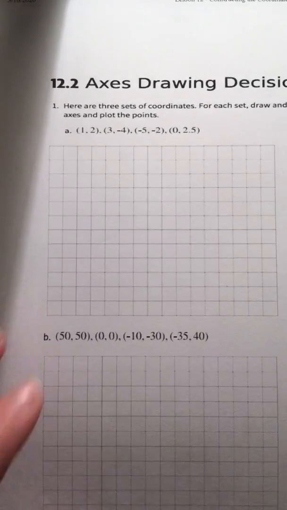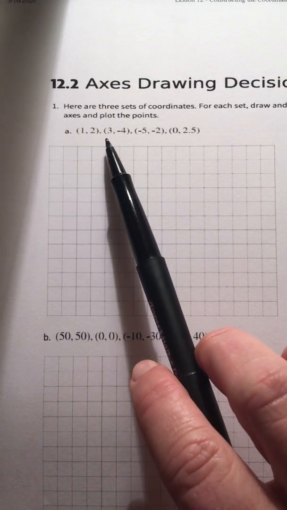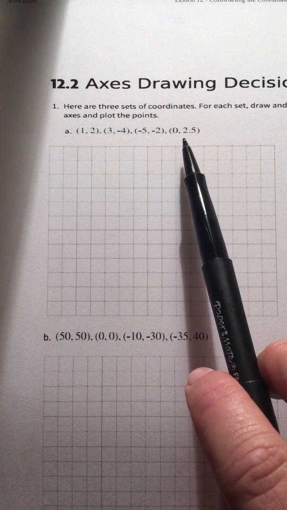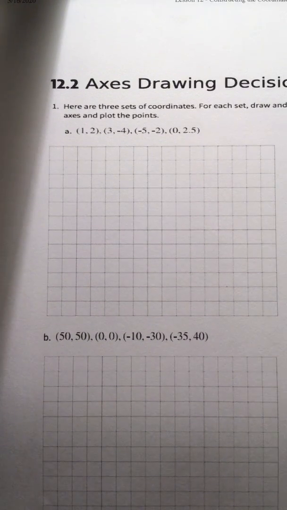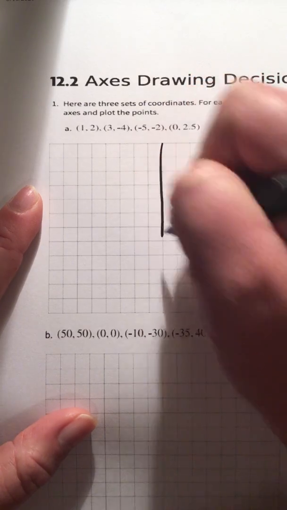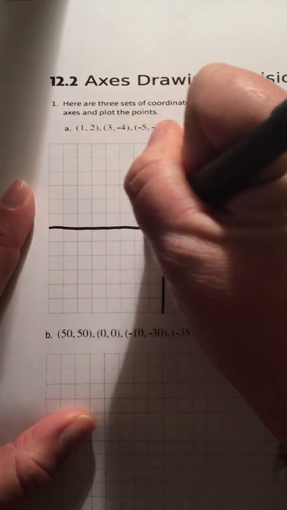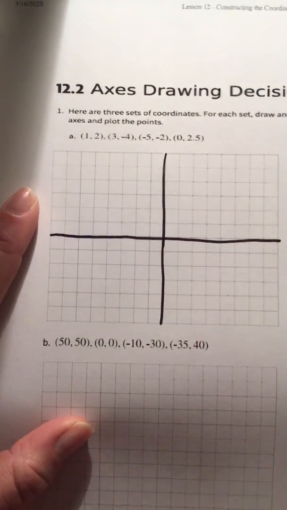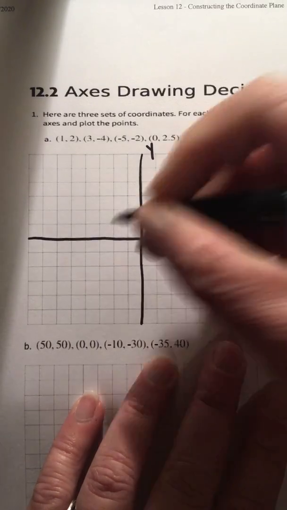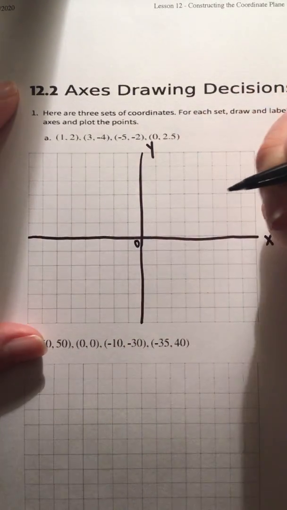So if we're looking at our numbers in this one, we have 1, 2, we have 3, -4, we have -5, -2, and 0, 2.5. So our x and y axis do not have to be very big. All right, so I would just say we're going to put right down in the middle. Okay, we have x here, we have y there. 0 is always in the middle.